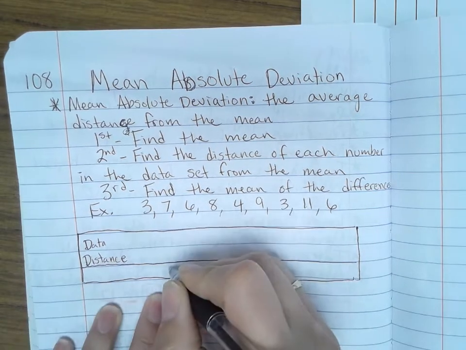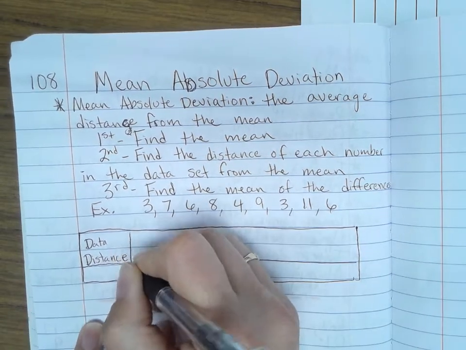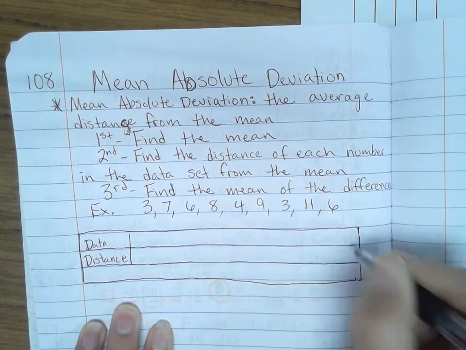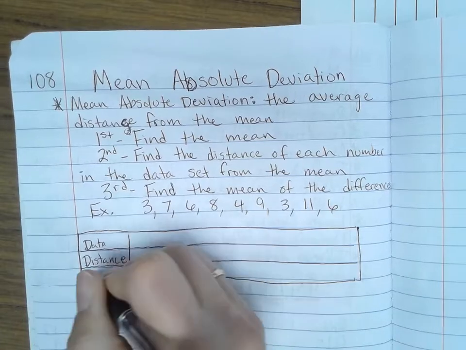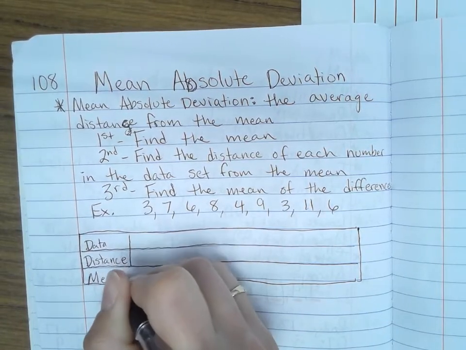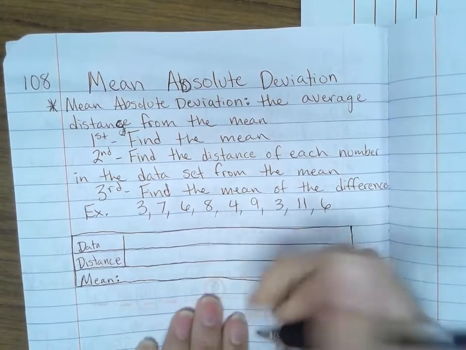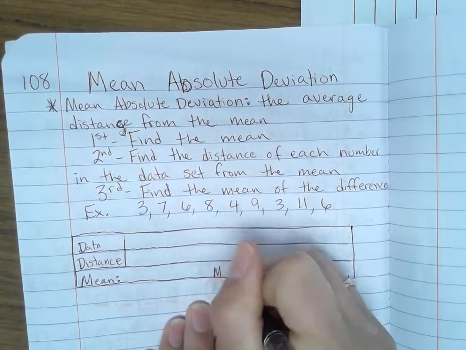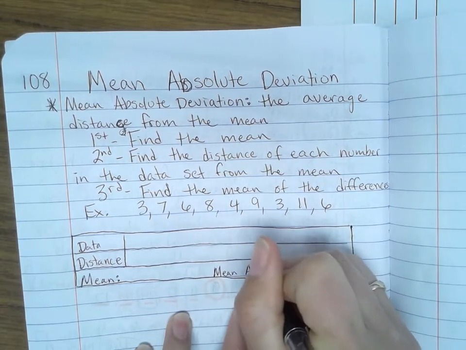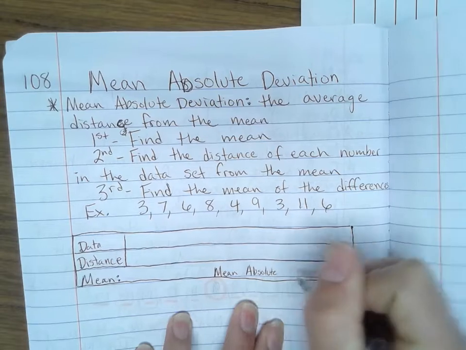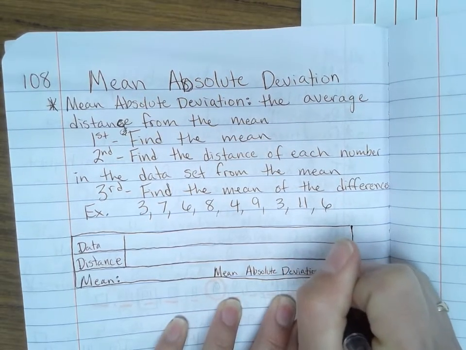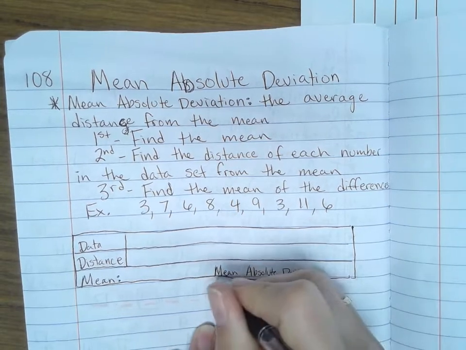I want you to split into 4 pieces. So we have data and distance. And then I want you to write mean. And then I want mean absolute deviation. And just remember, this makes you mad, M-A-D.